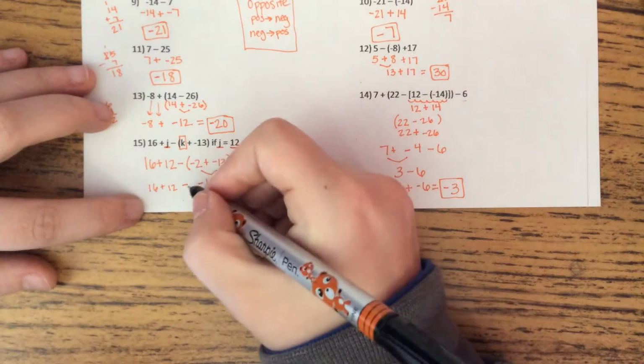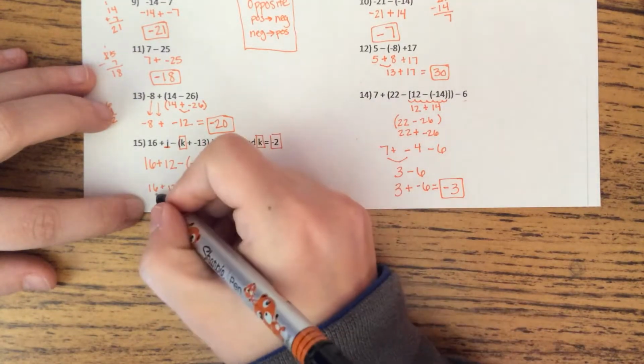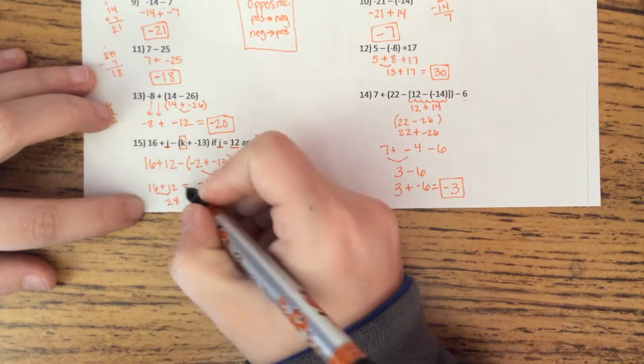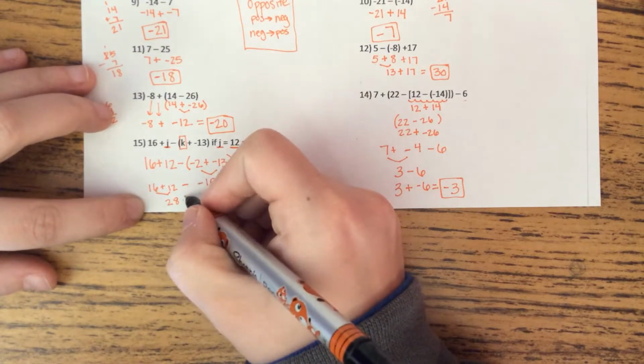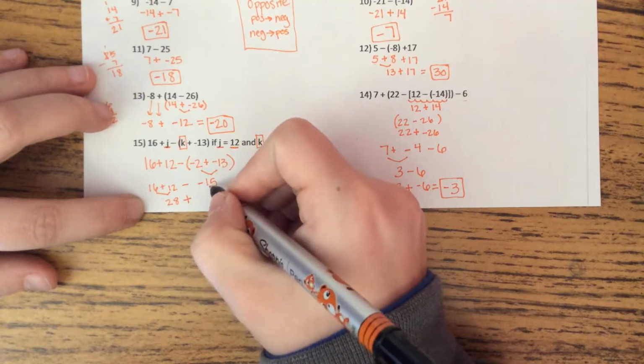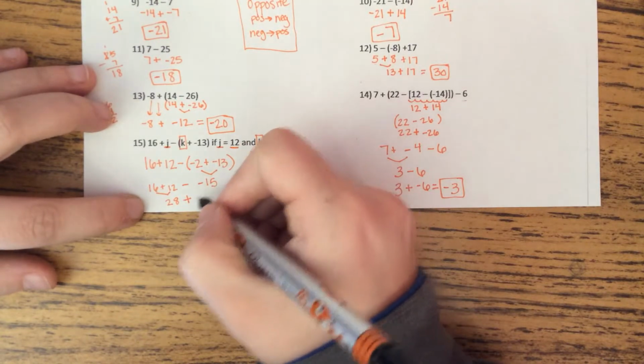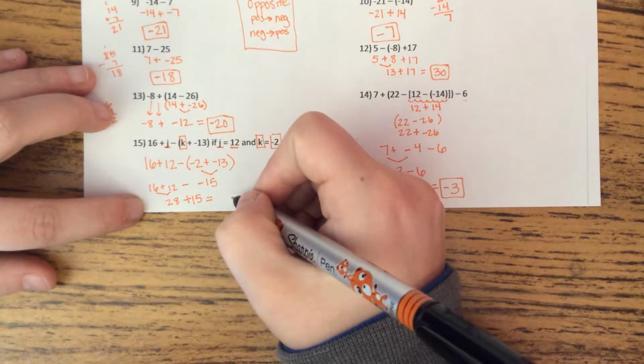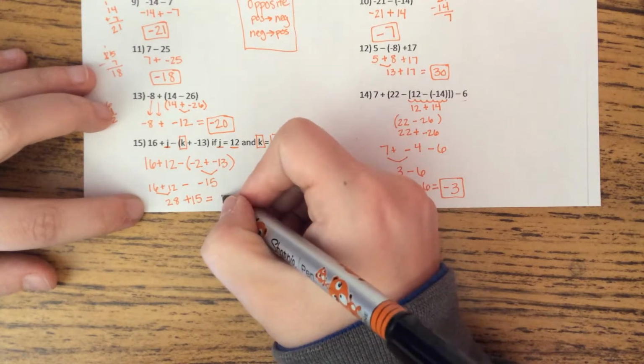Okay, so we actually add left to right, so I can start with 16 plus 12. That's going to be 28. Now I'm going to change this as I go. So instead of saying minus, I'm going to say plus. Instead of a negative, negative changes into a positive, so positive 15. And that's going to be 43, I think.